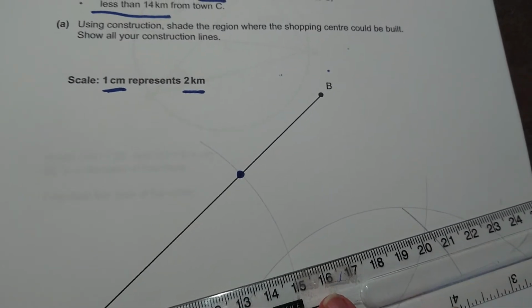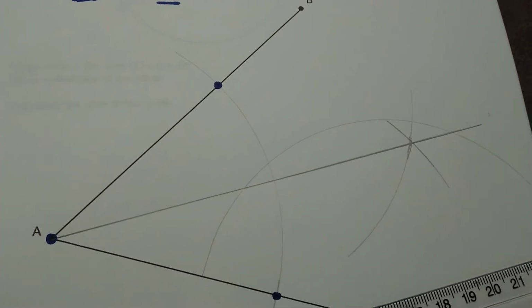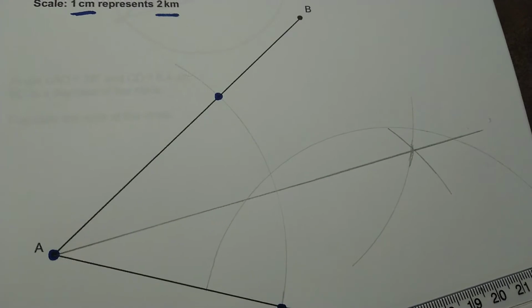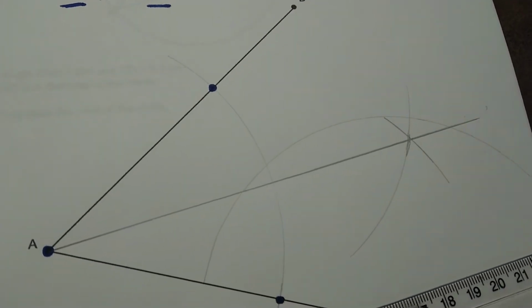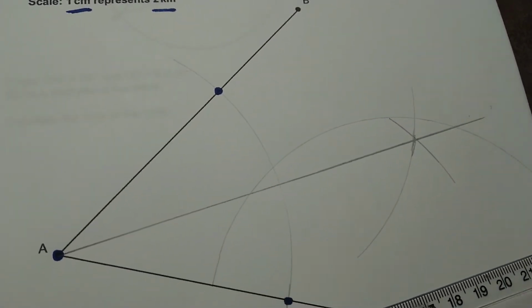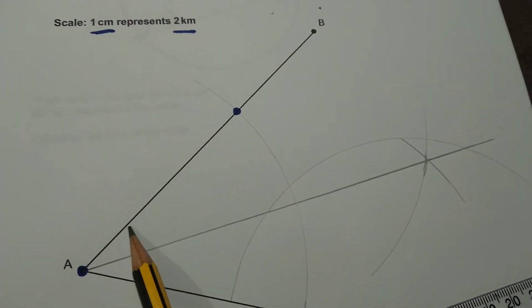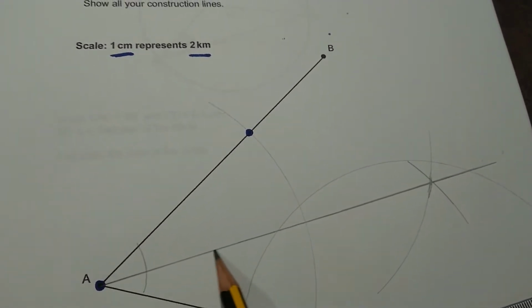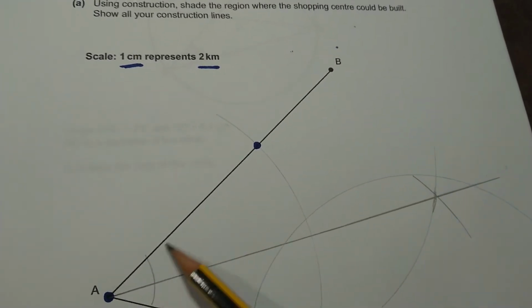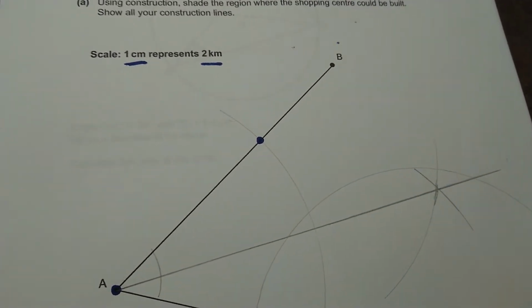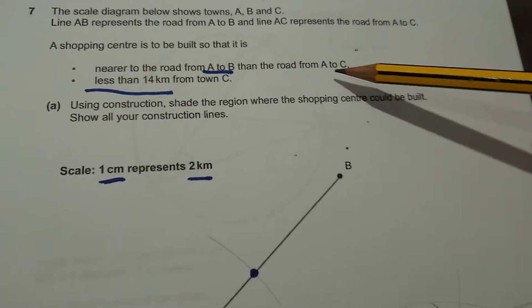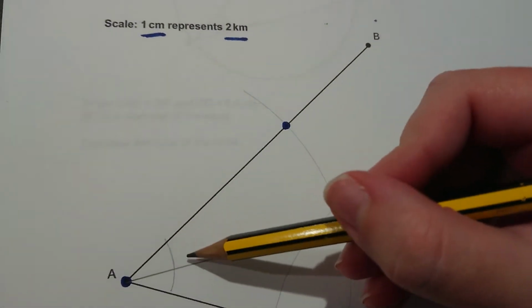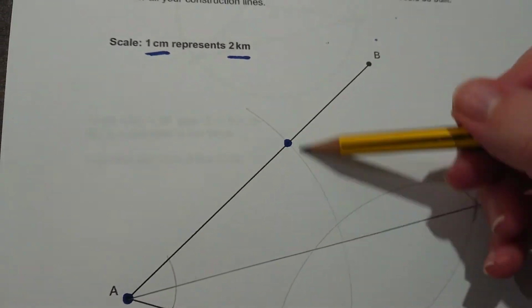So I'm just going to pause the video while I do that. Okay, so my line looks like that once I have joined them up. The point of that line, it's called the angle bisector. The point of it is that it cuts this angle here exactly in half. So if this line is halfway between AB and AC, I want to be nearer to the road A to B. So if this line is halfway, it's going to be basically above the line.